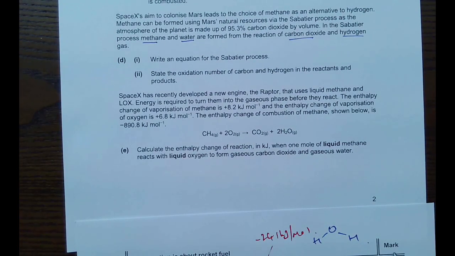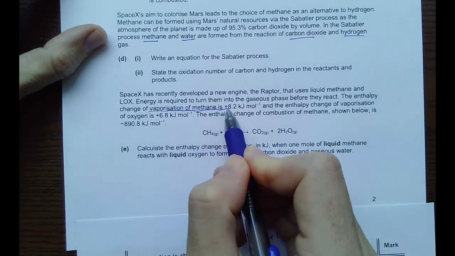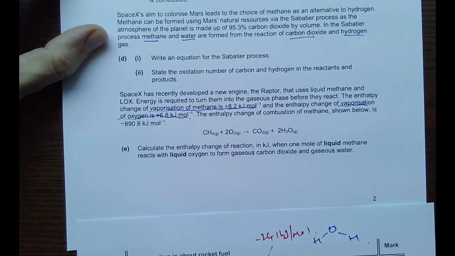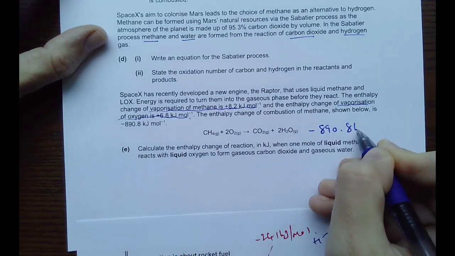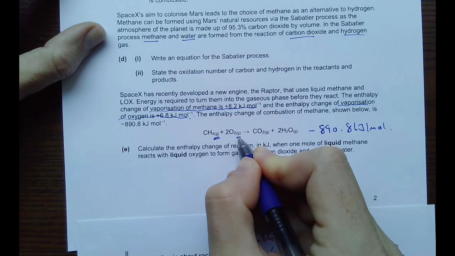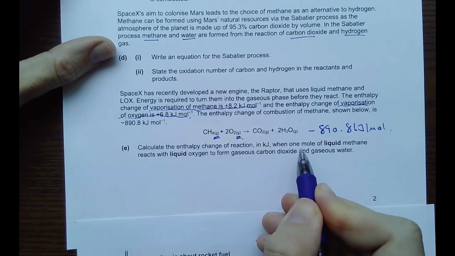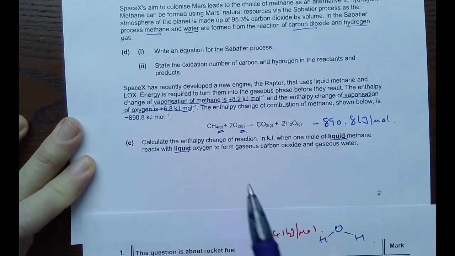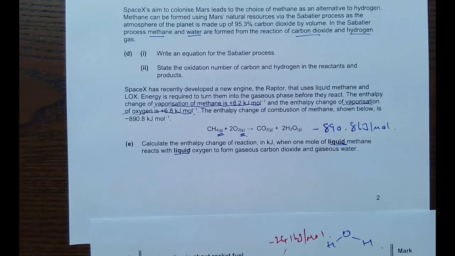So it says, you've got to read this quite carefully. It gives you the enthalpy of vaporization of methane and the enthalpy of vaporization of oxygen. And then it gives you this equation, and it says this equation is -890.8 kilojoules per mole. But importantly, this is gaseous methane and gaseous oxygen. But it wants to know what is the enthalpy change when 1 mole of liquid methane and liquid oxygen. It's very kind. It even bolds it for you. You know, sometimes I think they wouldn't do that. They would just let you see if you can notice it or not.